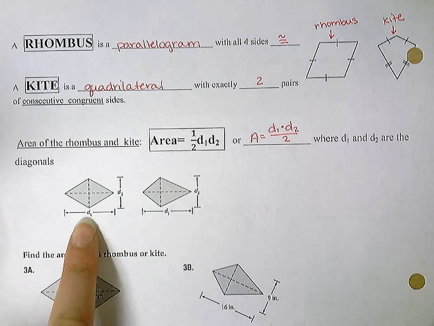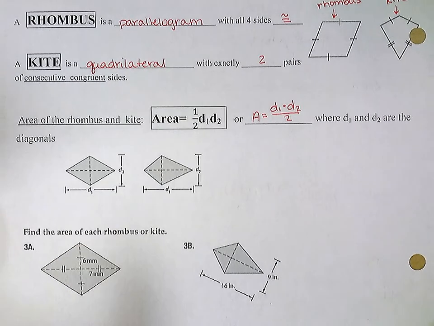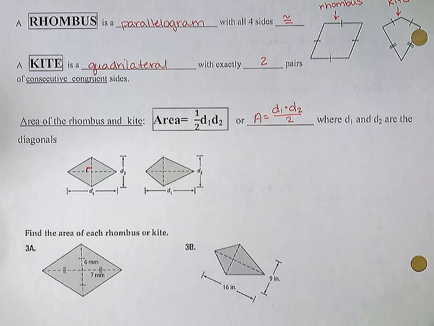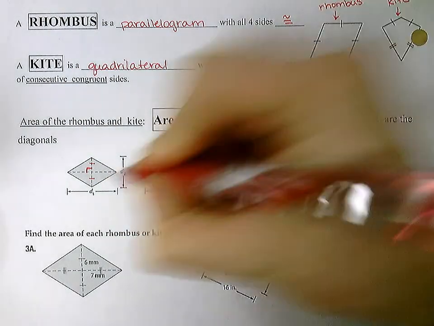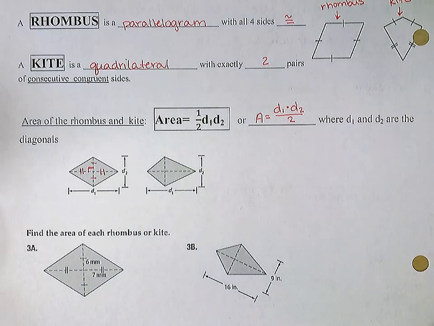Looking at this first figure here, this is a rhombus. Some properties of a rhombus, if you forgot: your diagonals are perpendicular, so they form 90-degree angles. Since it is a parallelogram, your diagonals also bisect each other. So that means the pieces of your diagonal are congruent for each diagonal. If you have one piece, you'd have the other piece of that entire diagonal as well.